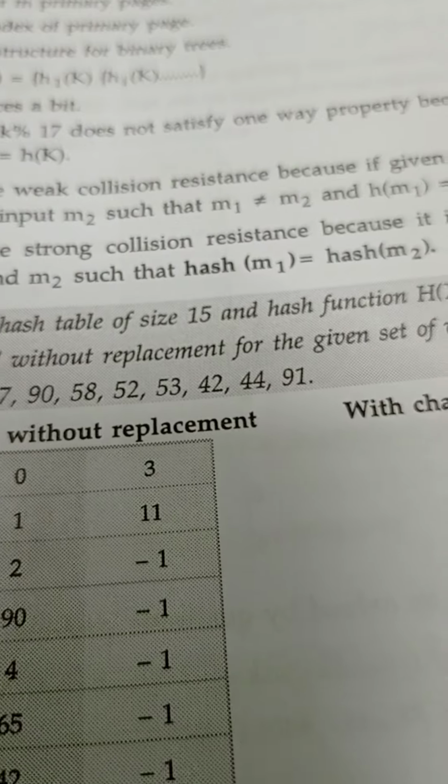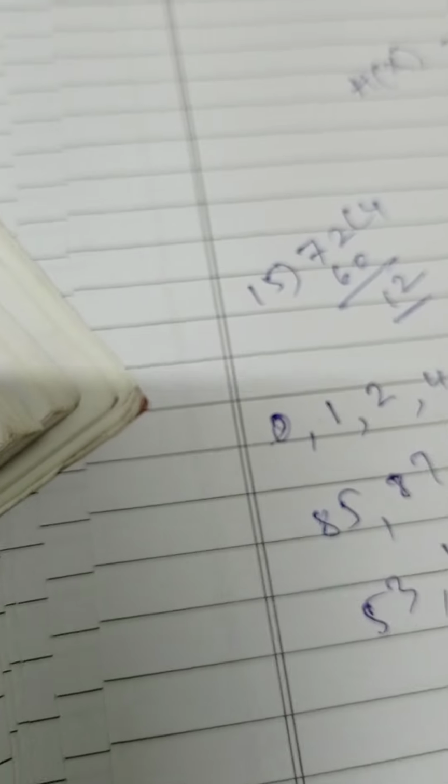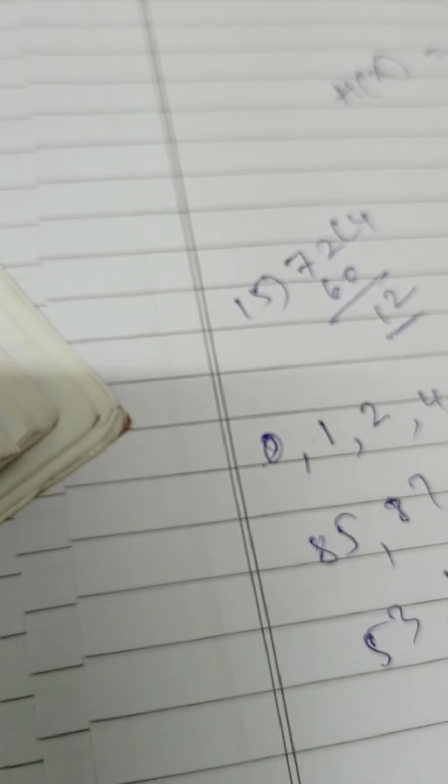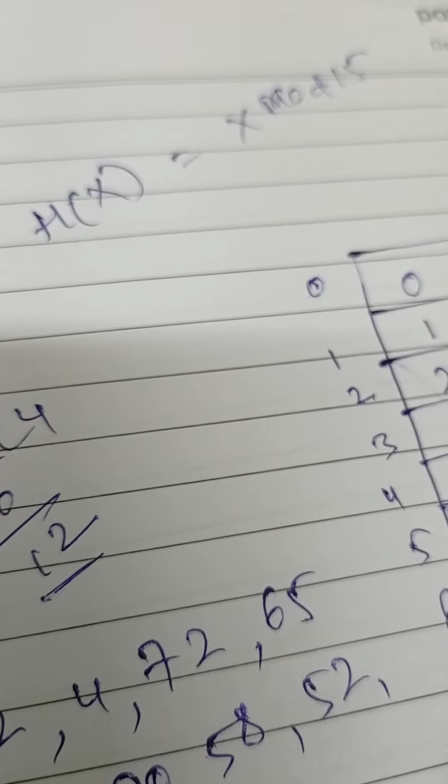Next, after 87, what is there? 90. 15 times 6 is 90, so 90 means in the sixth location we have to store the 90.